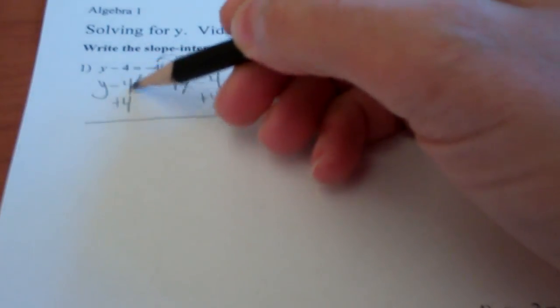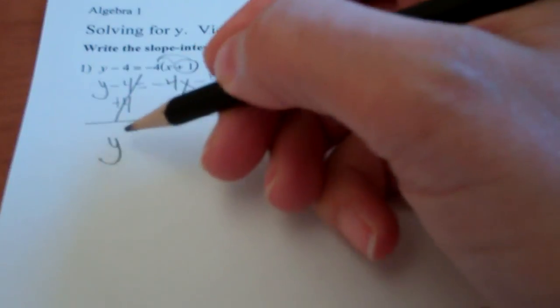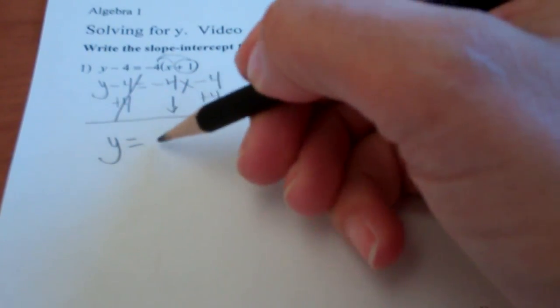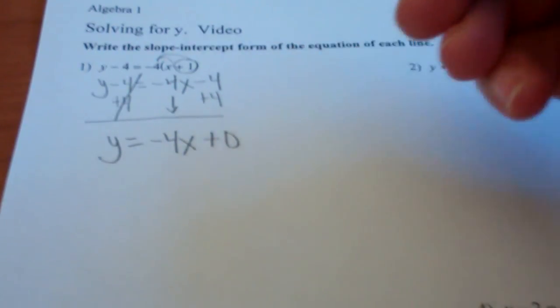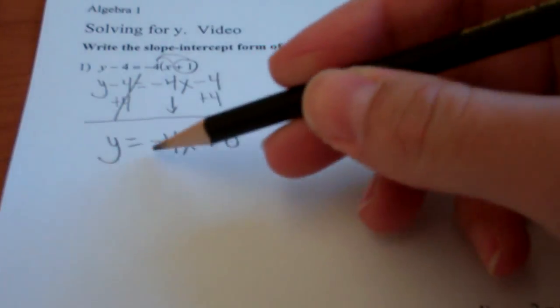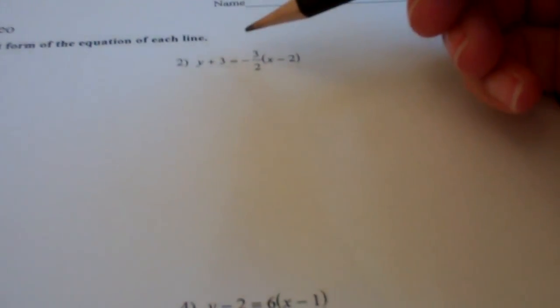We can only combine terms that are alike. These do not have x's, so we can combine those. Y equals, let's bring down our negative 4x. Negative 4 plus 4 is 0. Let's put in a plus 0 so that we do have a y equals mx plus b, and our b would be 0.